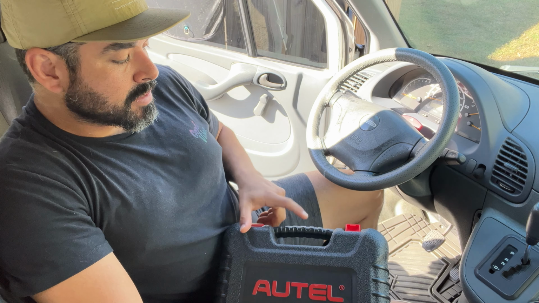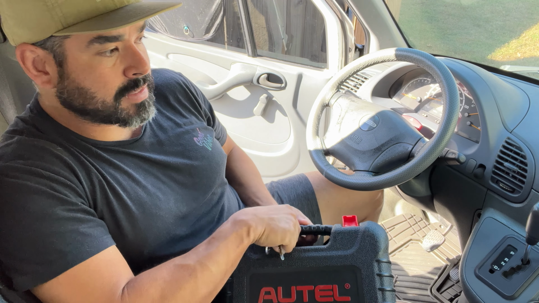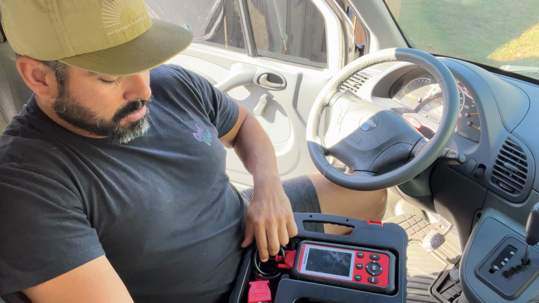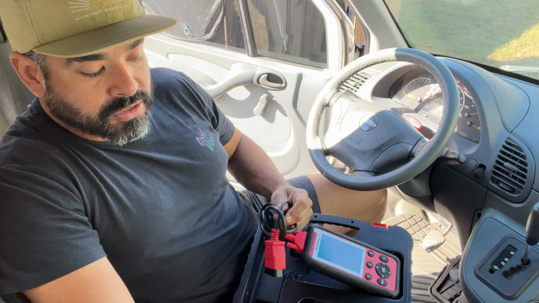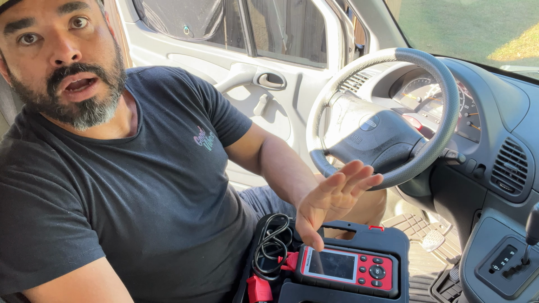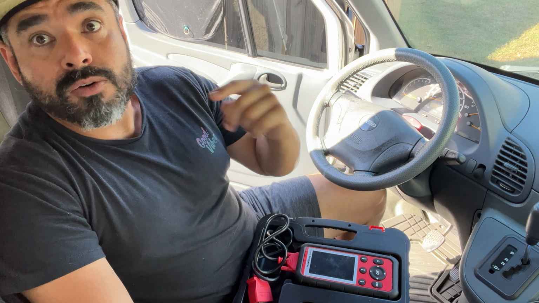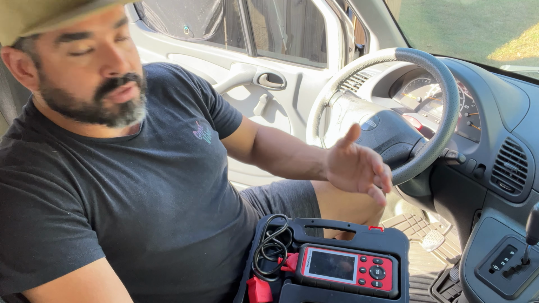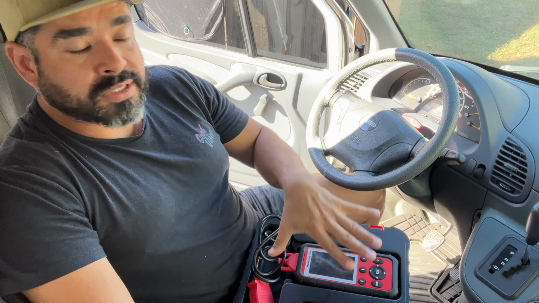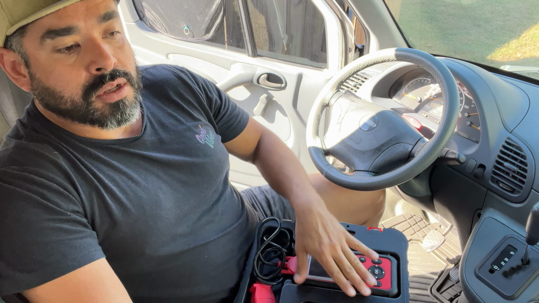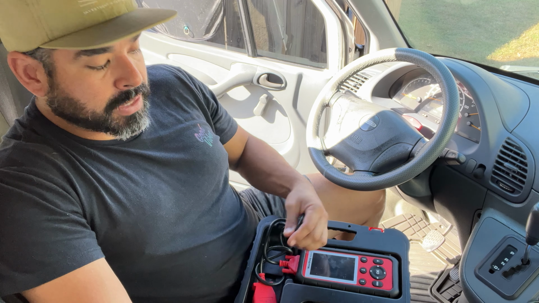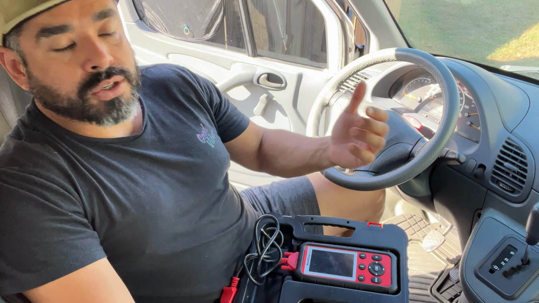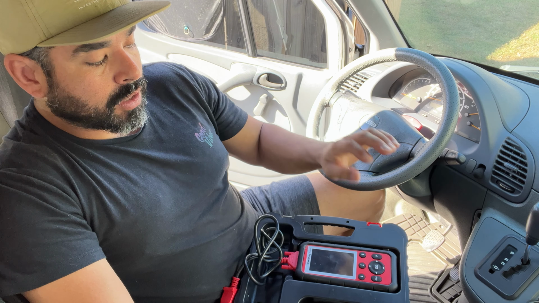Autel 808 comes in this case. It's about $260. And what you get is a standalone scanner with a wire connection. So that takes the whole Bluetooth issue out of it, number one. Two, it takes the whole network issue, because now you're not dependent on your phone connecting to the network. This is standalone. This does not require internet connection, does not require Bluetooth. And then additionally, because it is hardwired, it's going to connect and function easier on your Sprinter.